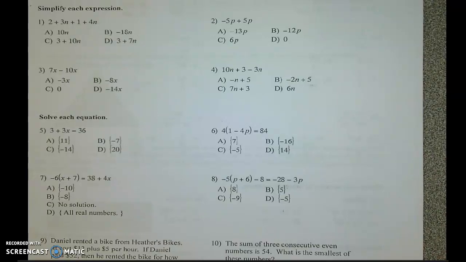Okay guys, so we're looking at the benchmark review, getting ready for the 9 weeks assessment. I'm going to go through the whole review this time so that you can review and be prepared for the test. The first part, you are simplifying the expressions.